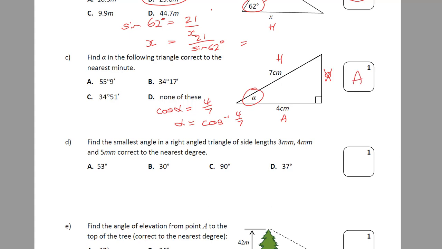A. Find the smallest angle in the right triangle of that. Okay, 3, 4, 5. That's one of our nice Pythagorean triads. We don't need to know that, but it works out nice. 3 squared is 9, 4 squared is 16, they add to give 25, whose square root is 5. It's just pretty.